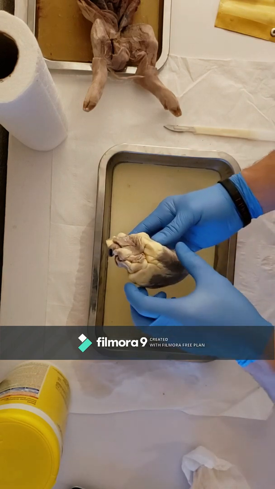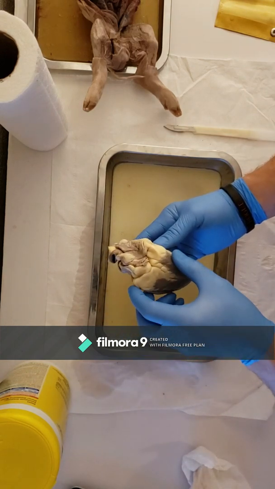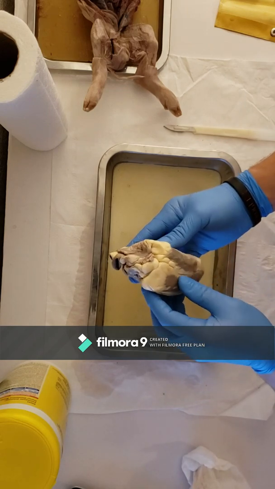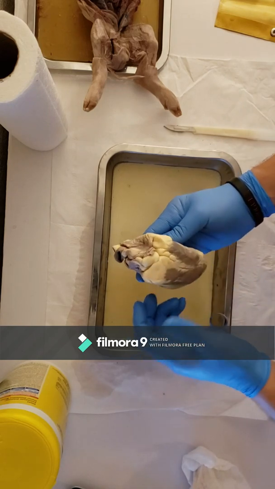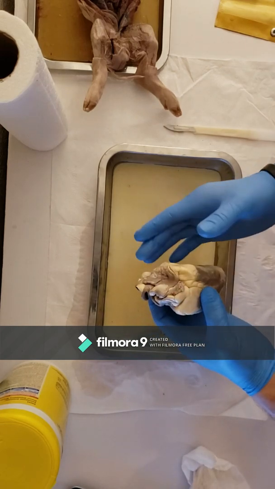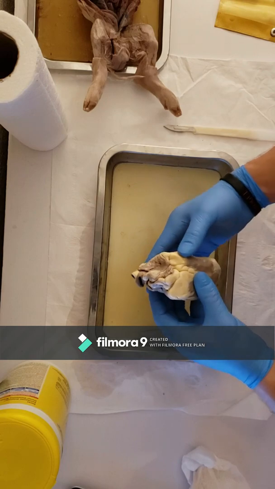So this is the sheep heart. I'm going to have to break this assignment up into several different videos, but this is the sheep heart anterior view. There is no pericardium on this heart because it's been removed from the sac, but the pericardium is the sac that surrounds the heart while it's in the body.